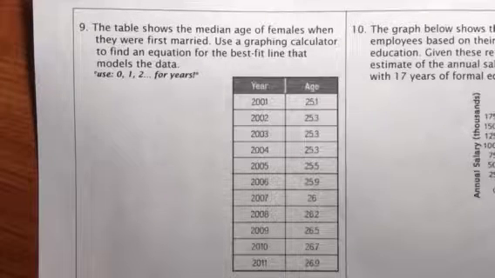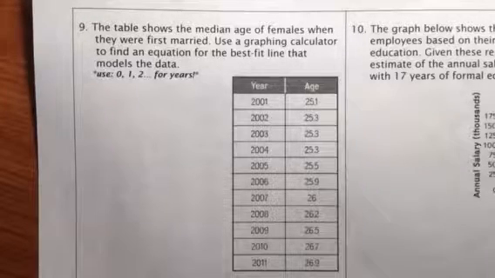A lot of calculator steps on this. I'm going to remind you about turning on your diagnostic. You won't need it for number 9, but you will need it for number 13. So I'll just start it off with reminding you how to turn on your diagnostic.